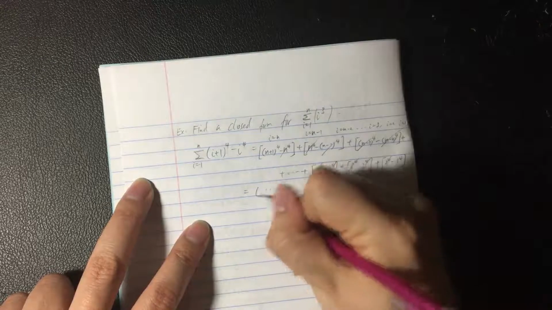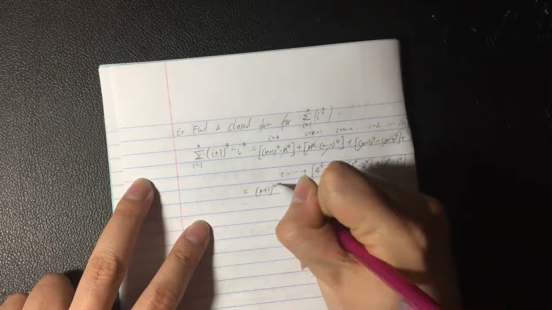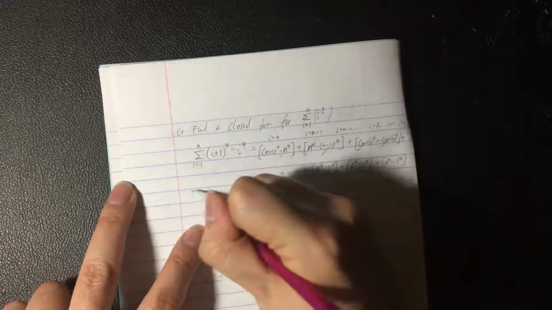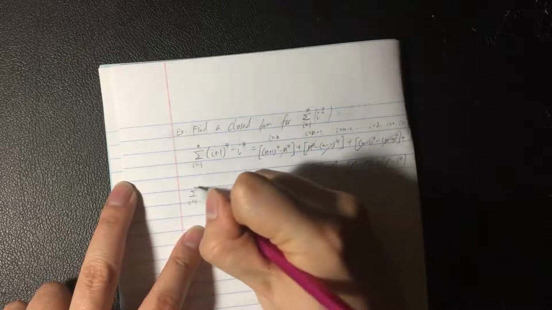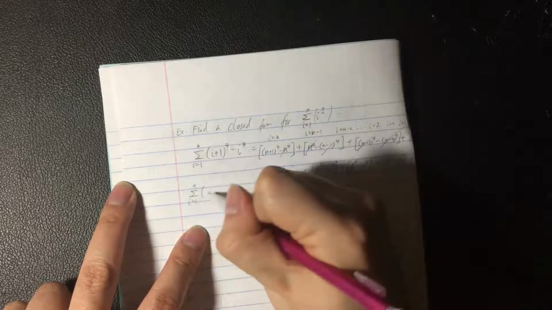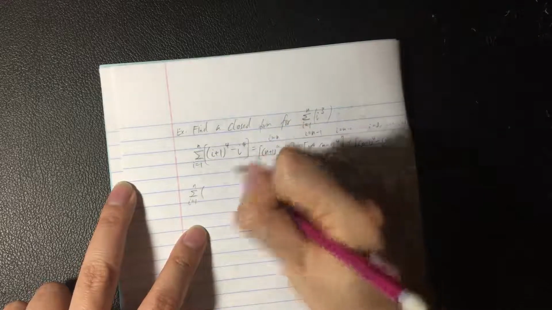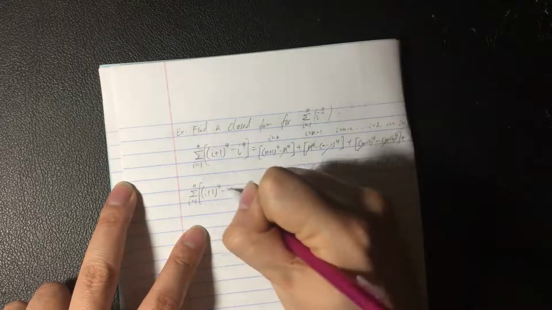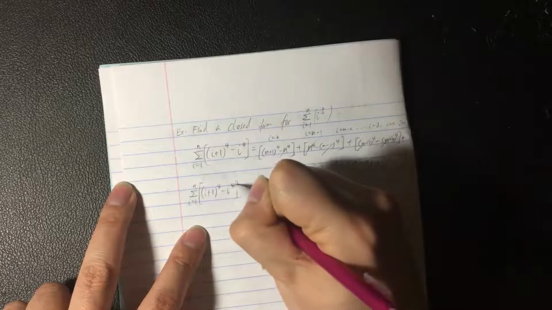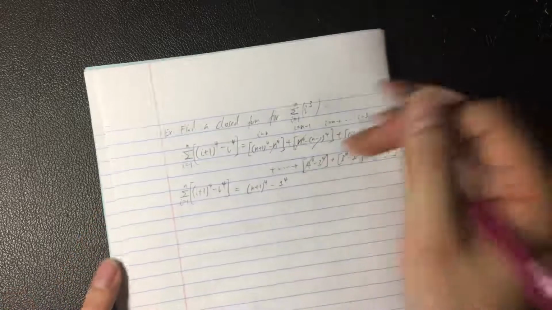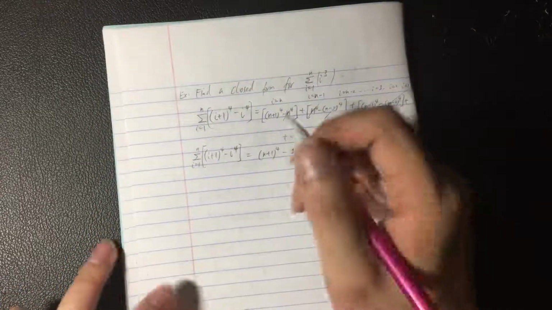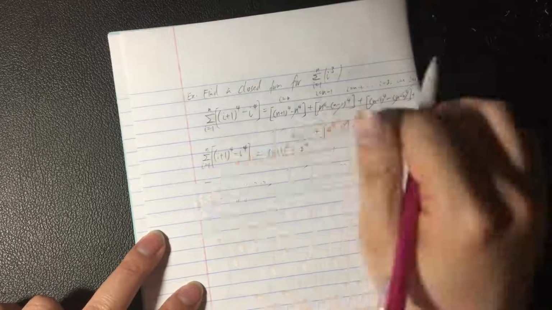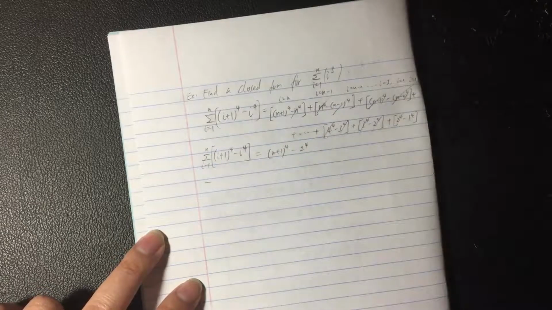What's left is n plus 1 to the power 4 minus 1 to the power 4. That's the summation i from 1 to n of i plus 1 to the power 4 minus i to the power 4. Then simplify the right side. Let's simplify both sides at the same time.